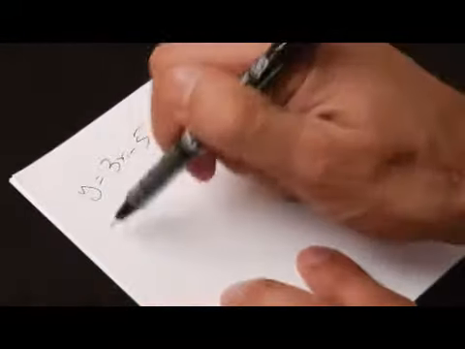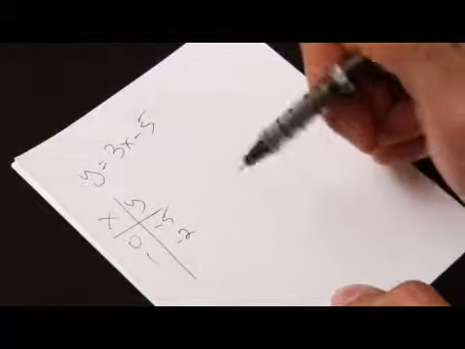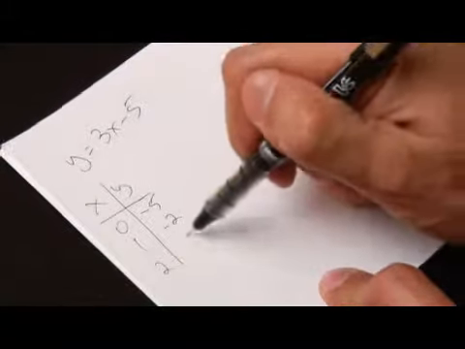We go ahead and draw our table first with our x-axis and y-axis, where x can be 0, y is negative 5, x is 1, y is negative 2, x is 2, and y is 1.